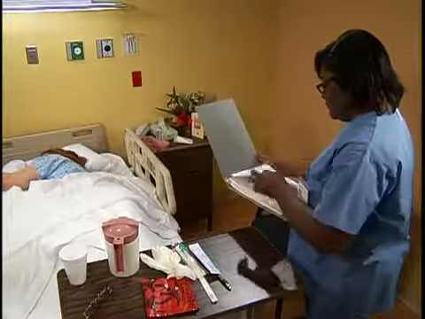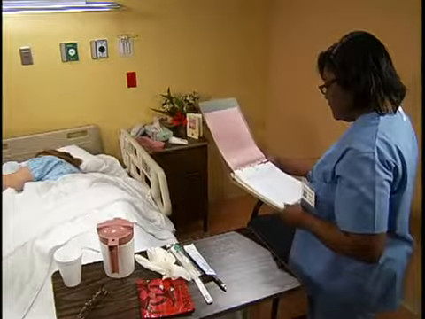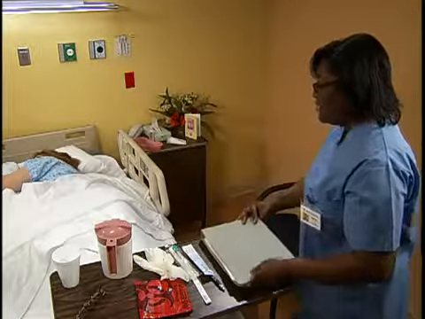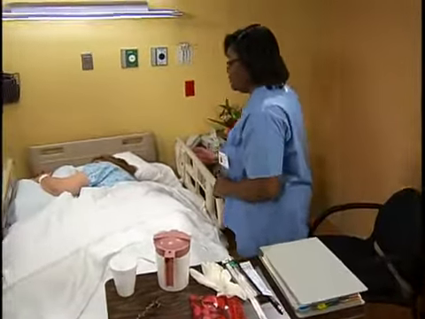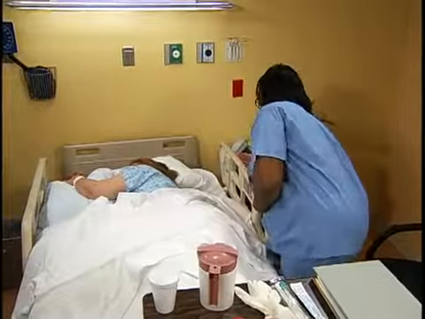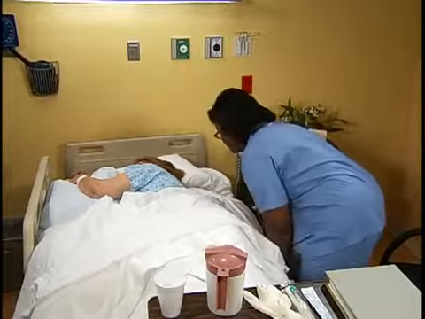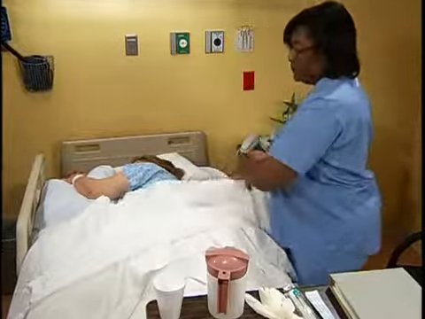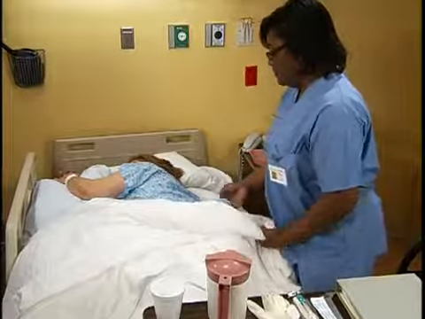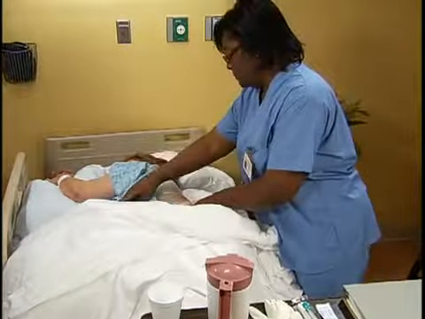Before assessing a wound, review the patient's chart to determine the wound's location, size, and whether it's open or closed with sutures, staples, or steri-strips. Also recall the basic types of wound healing to determine which type is present.